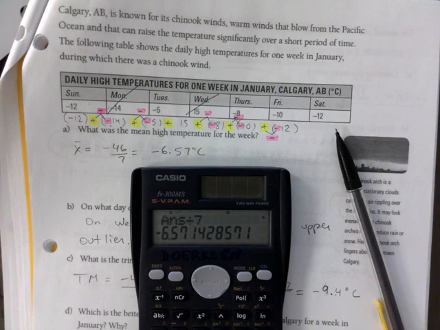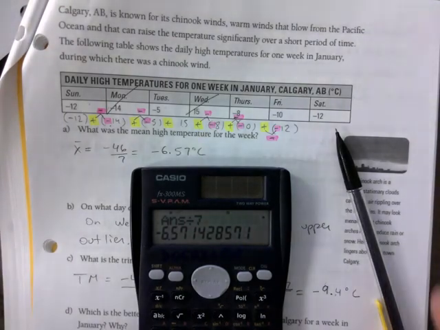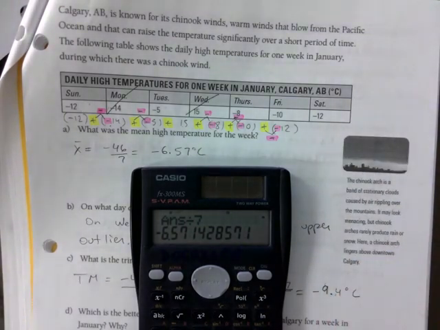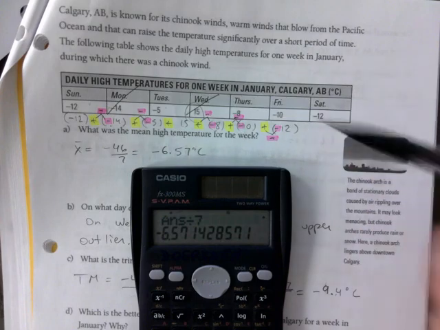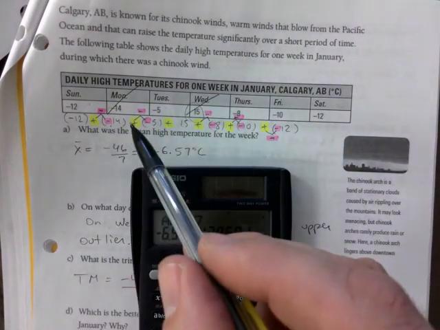Anybody know what a Chinook is or heard of it before? You live in Calgary, you experience those from time to time because you're close to the mountain ranges, right? And so it has to do with the wind pattern. But honestly, you could have 2 feet of snow and then all of a sudden you get that one plus 15. Imagine plus 15 coming from like minus 12, 14.